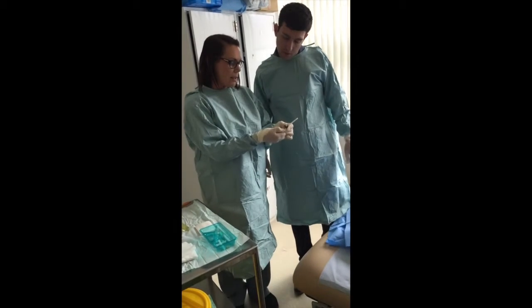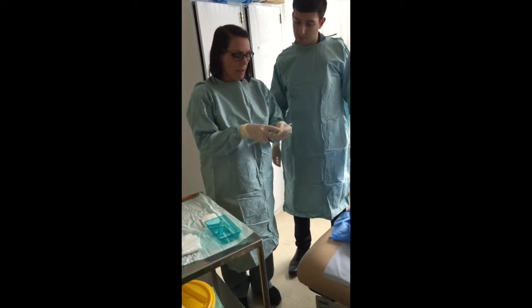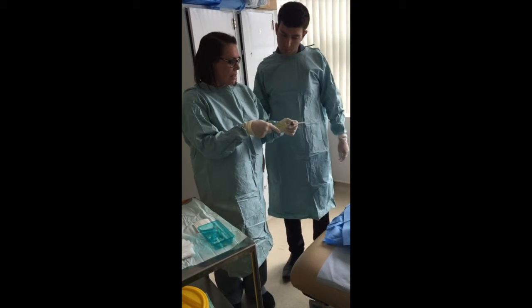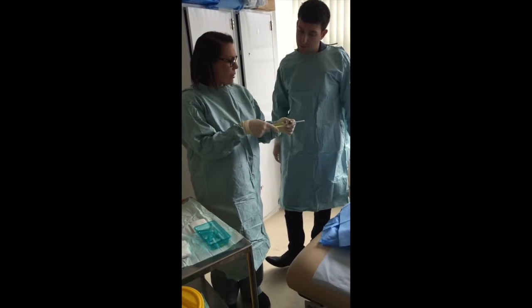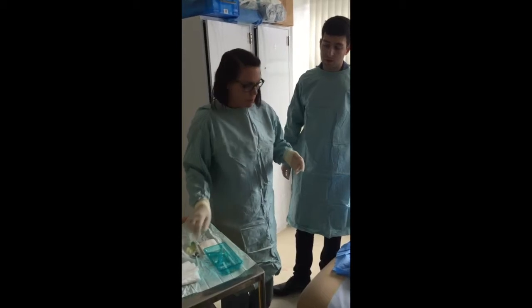So you basically take the two ends of the cannula off here, put your syringe onto the end of it. You don't need to put the syringe onto the end of this, but what you don't get with this is you don't get a flashback like you would with blood. So that's all ready to use in the procedure.